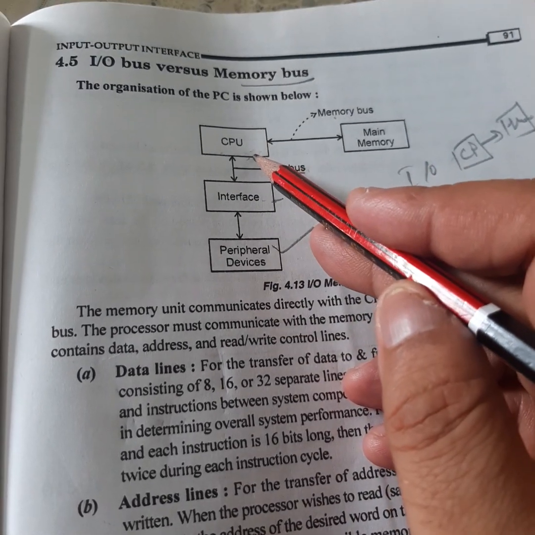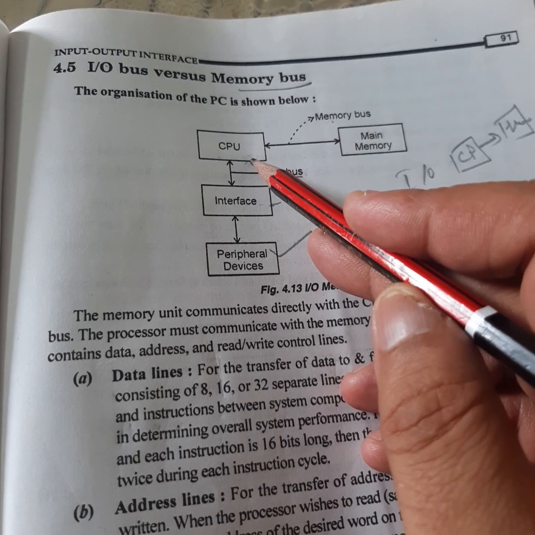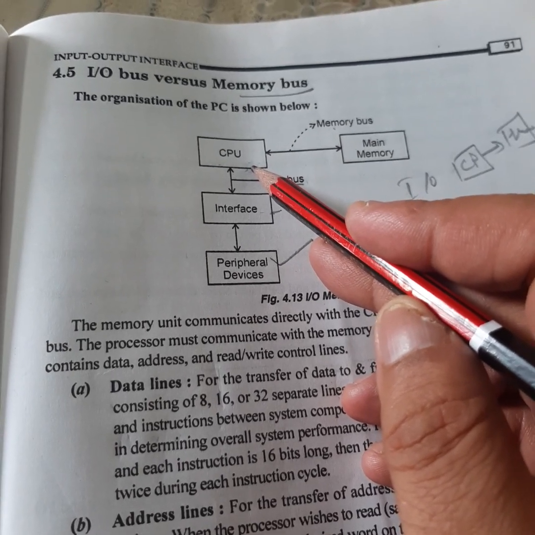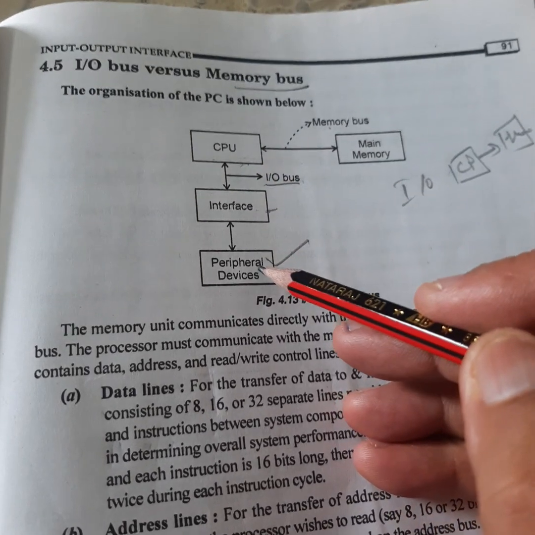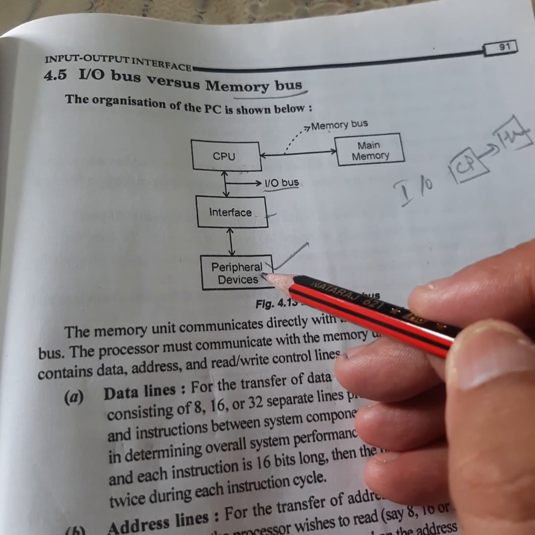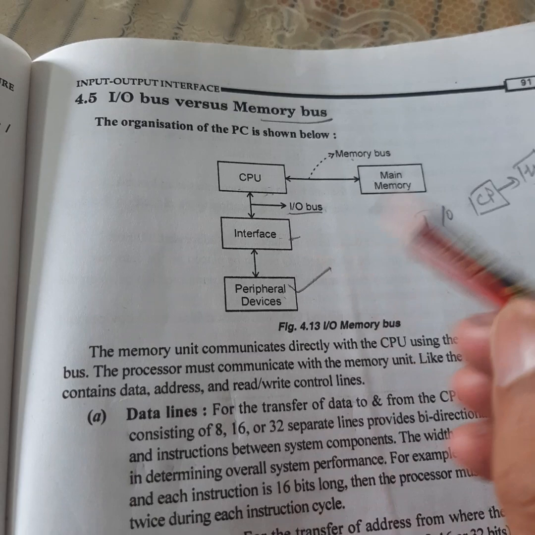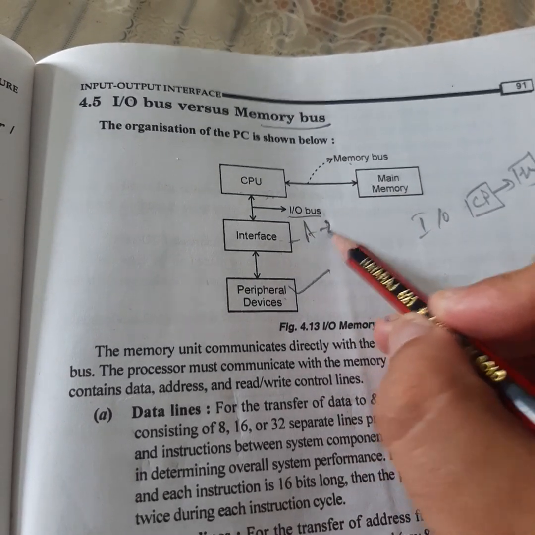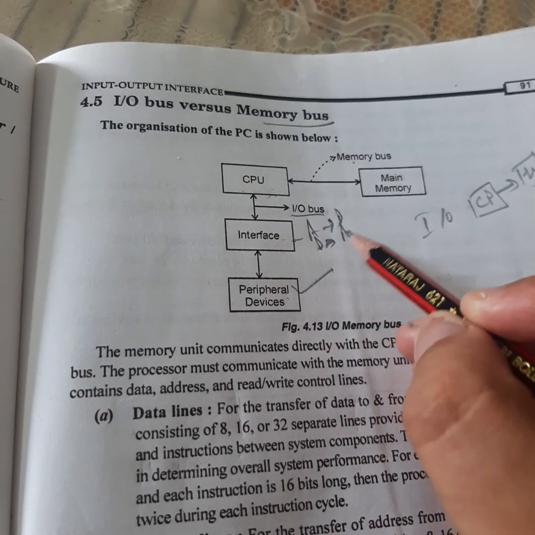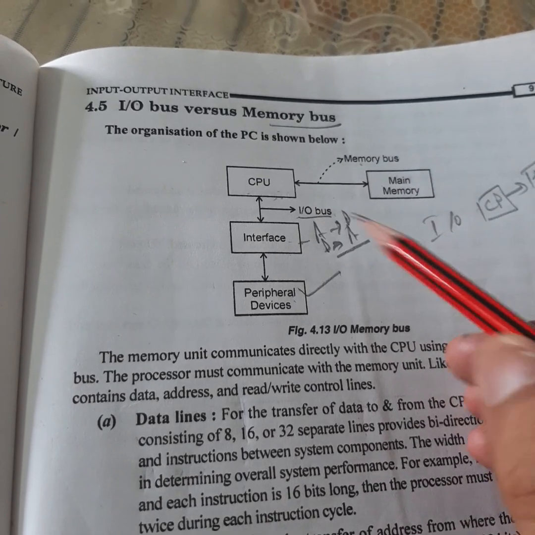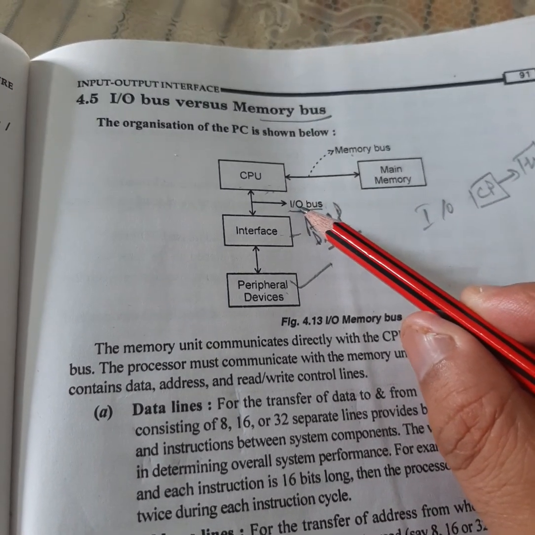As the CPU is an electronic device, it can understand only the binary language, and our peripheral devices understand only analog language. So we need an interface to do the analog to digital conversion and further the digital to analog conversion. Fine. So here we need an input output bus.